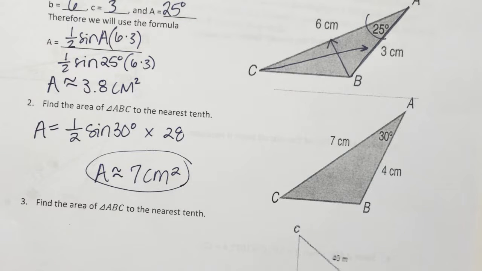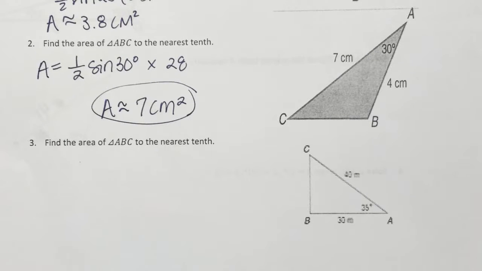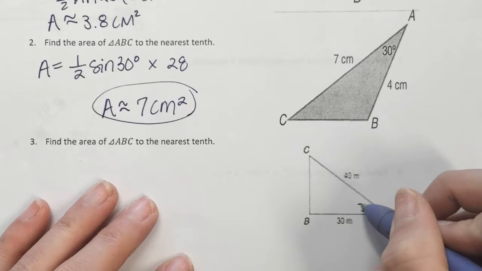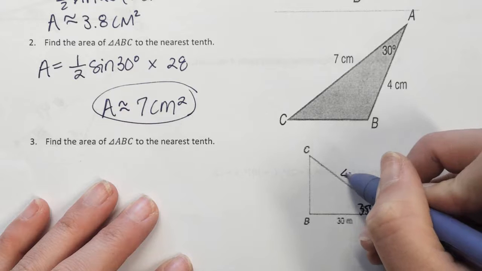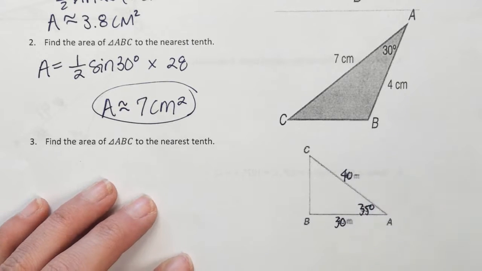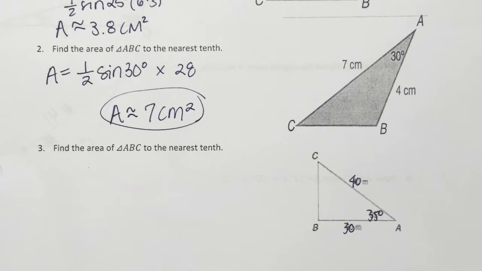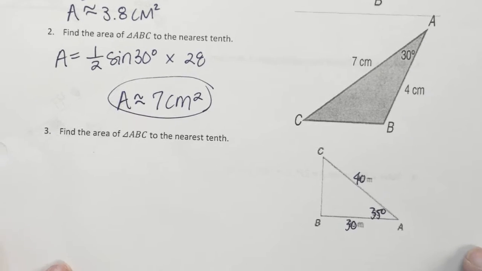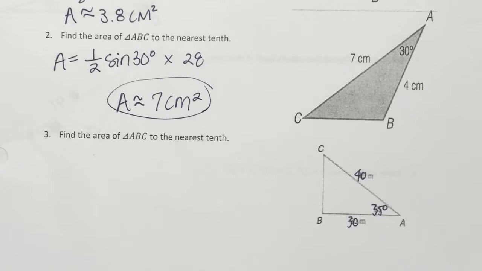Alright, do 3 on your own. Find the area of that triangle. You can't read it. This is 35 degrees. This is 40. This is 30. Sorry about that. Round to the nearest tenth. Make sure to include your units of measure.